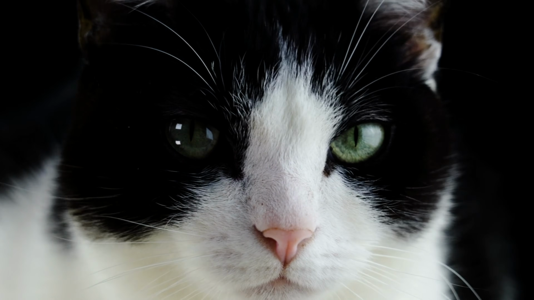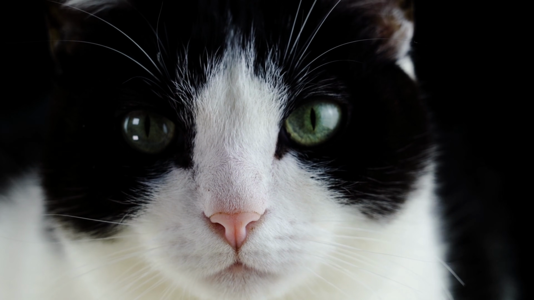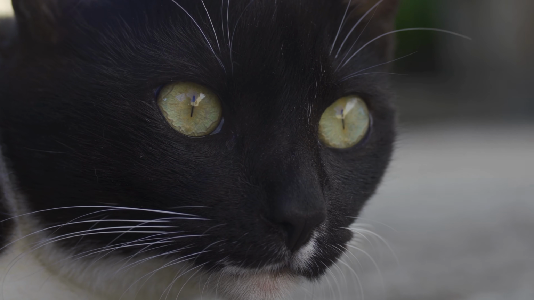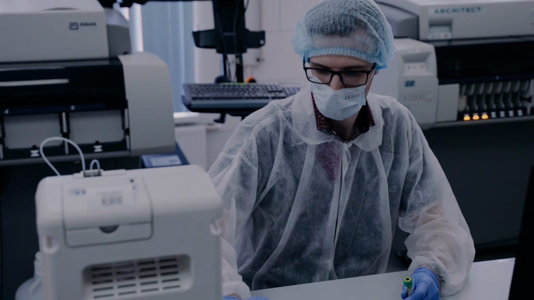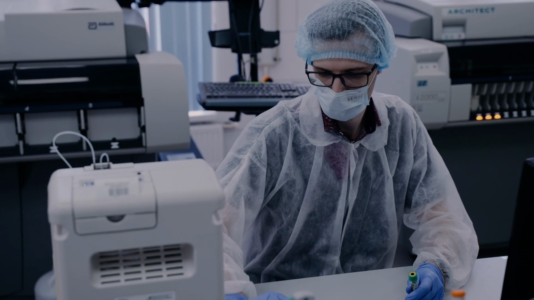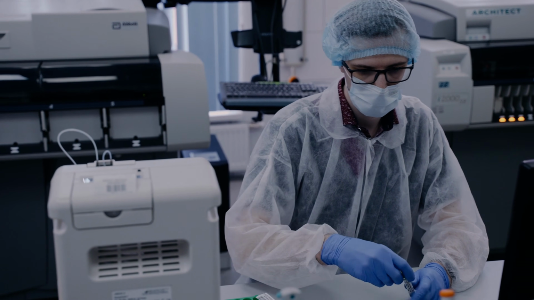Green eyes in a domestic cat are, genetically speaking, a problem. Not a problem for the cat, which is entirely indifferent to the theoretical complications its eye color creates for population geneticists. A problem for the domestication story.